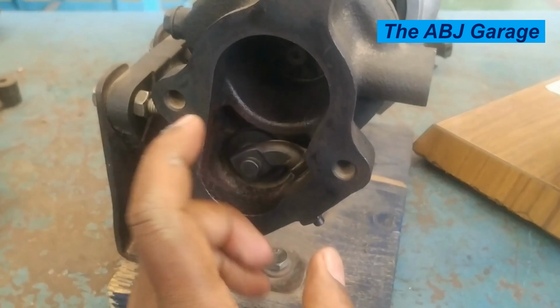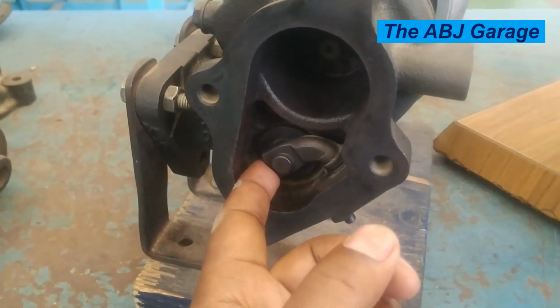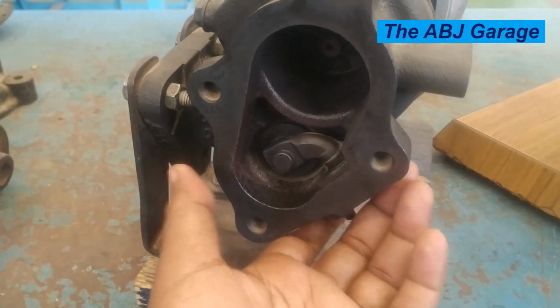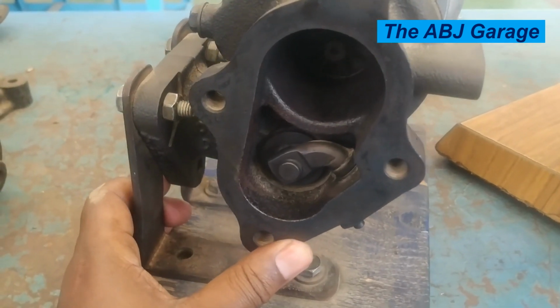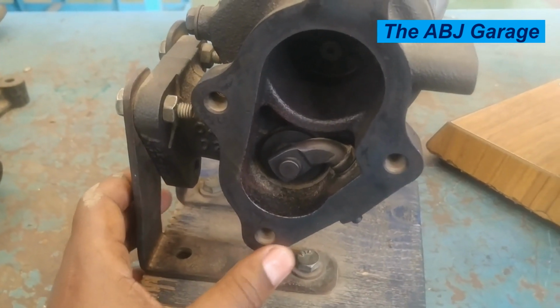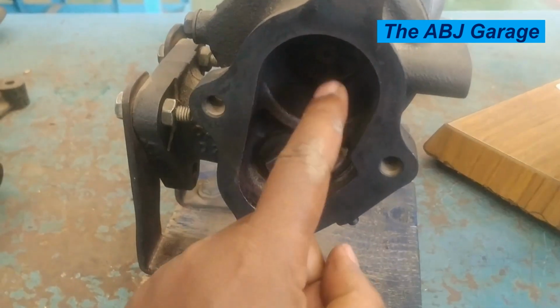In this video, we're going to have a look at the wastegate valve. We'll be looking at some of the things that can damage the wastegate valve and some of the symptoms of a failing wastegate valve. The wastegate valve is a very critical component in a turbocharger engine. It controls boost pressure by diverting some of the exhaust gas away from the turbine wheel.